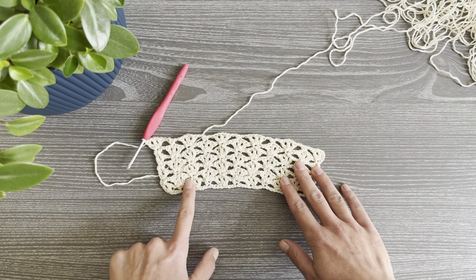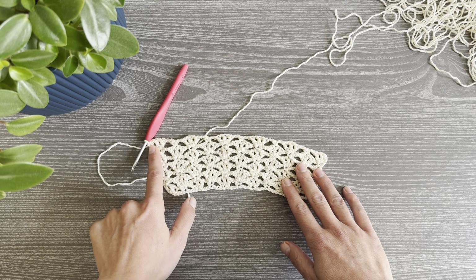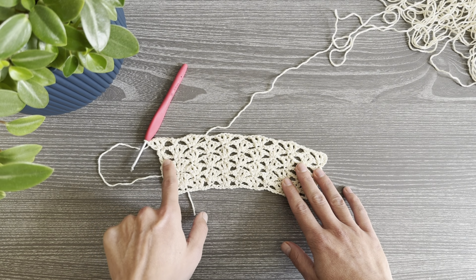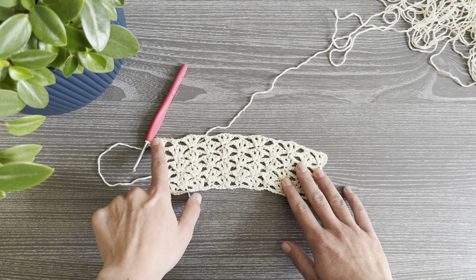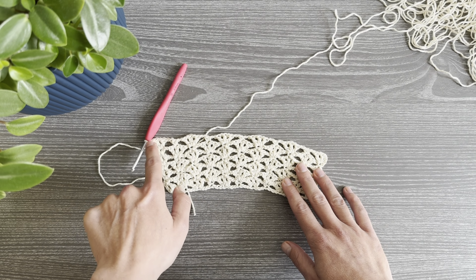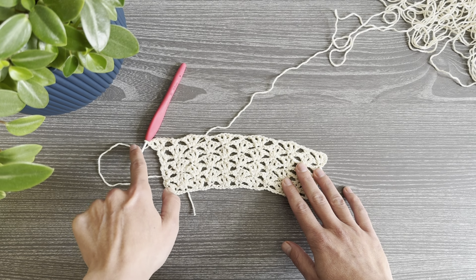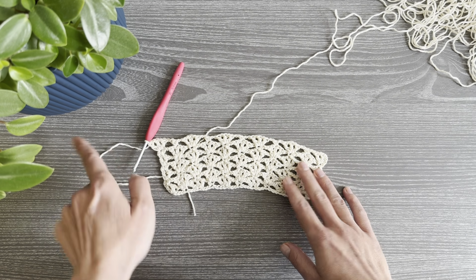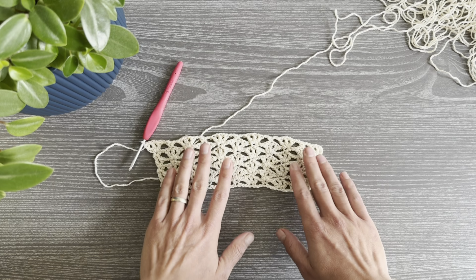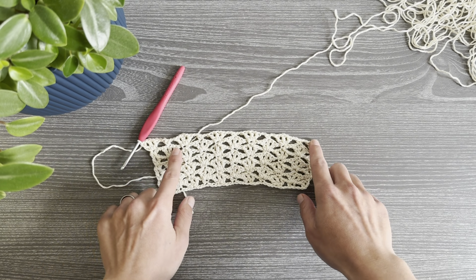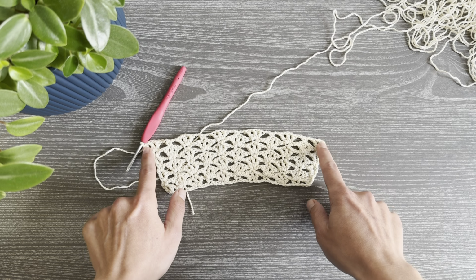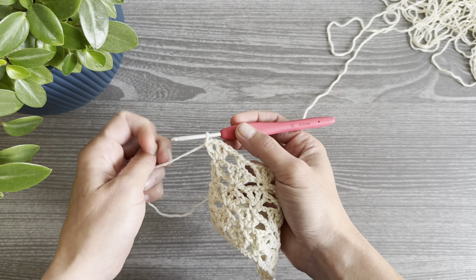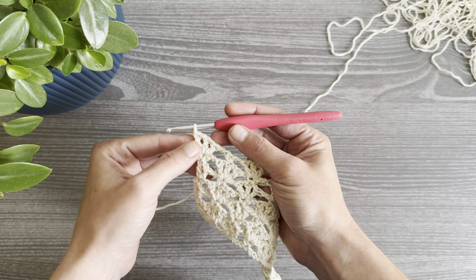If I'm looking at the pattern, before the single crochet, I have into the pattern repeat 2 chains. So I cannot make those 2 chains to begin with. So I will chain 4 and then start working my stitch pattern. By chaining 4, I will have those 2 separating chains, and I can go with that shell stitch that I will have at the beginning.